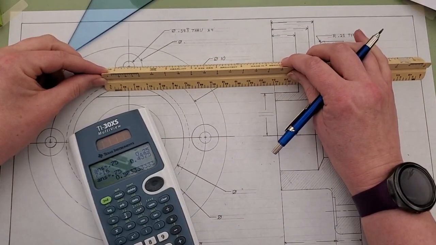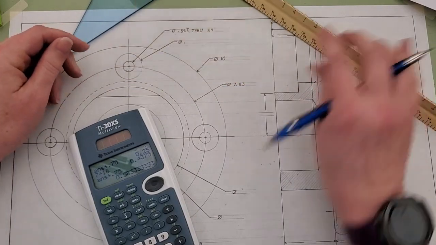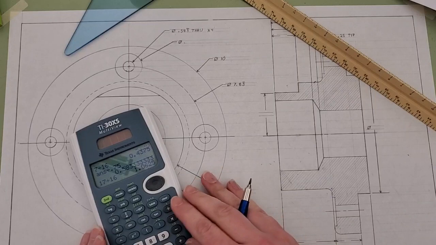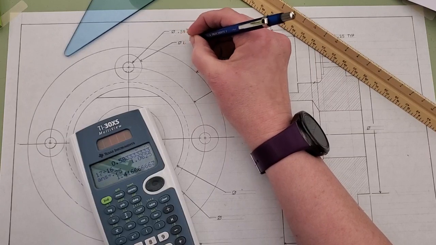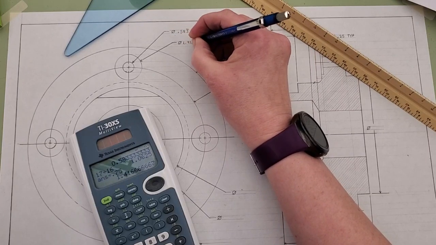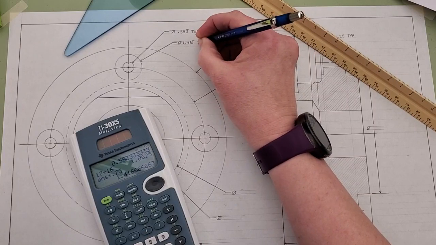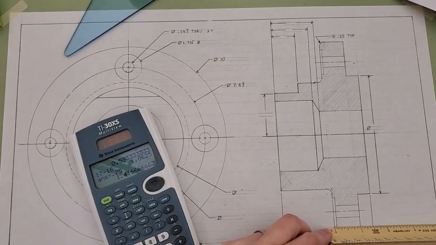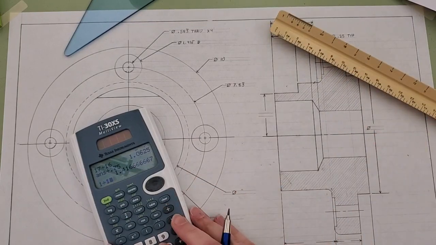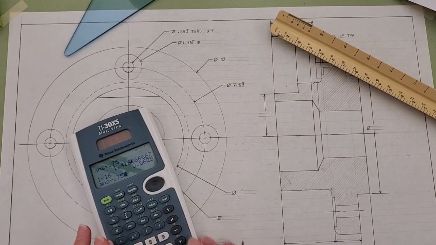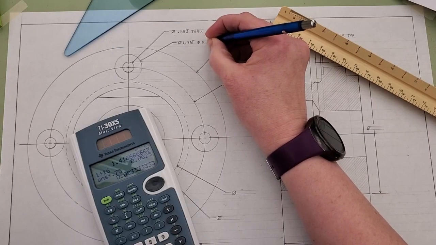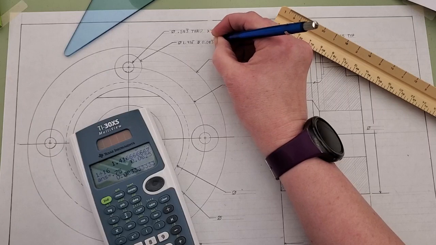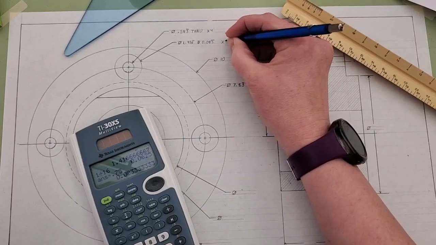Okay, this big one, I'm going to need a depth symbol because it does not go all the way through. So that is going to be 17 divided by 16 divided by 0.75. Okay, so diameter of 1.416 repeating, with a depth. Okay, and that depth is 1/16 divided by 0.75. So with a depth of 0.083 repeating, and then we do times 4.